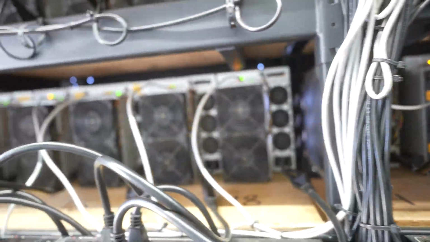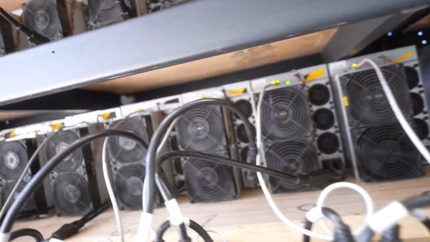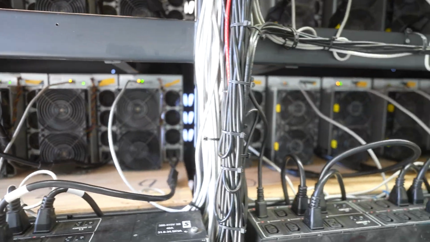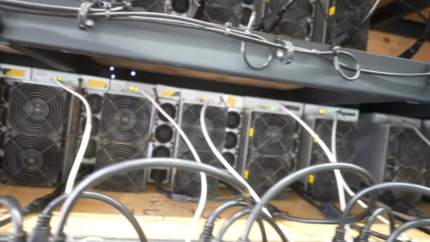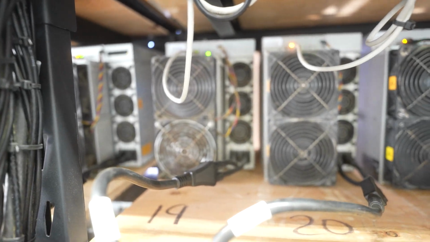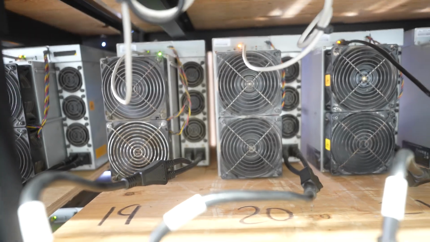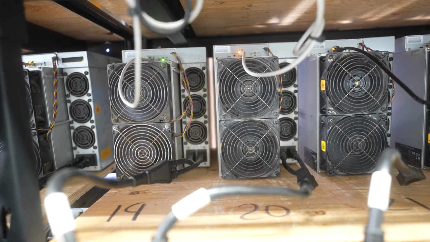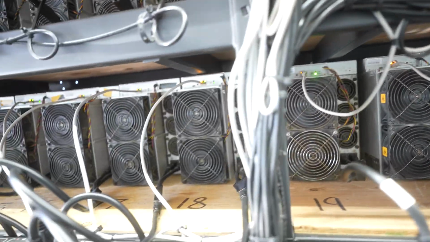Now, if you have miners already hosted somewhere, and let's say your contract's expiring, or maybe the rate is too high, and you want to switch to Fuzz, you can do that as well. You don't have to buy miners from us. You can just ship your miners to our mining farm, and we'll set them up for you and have them mining. Our rate, by the way, is 7.5 cents. That's an all-in rate.